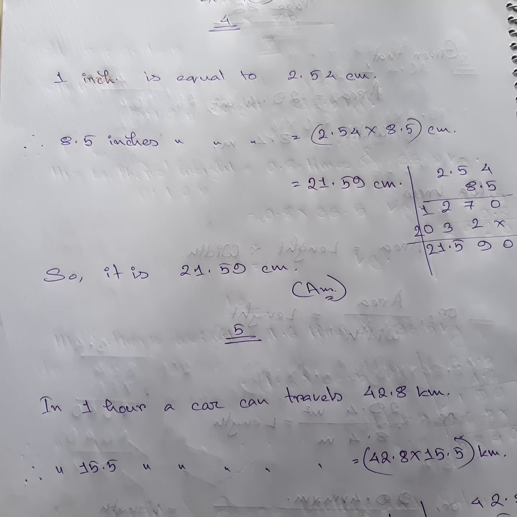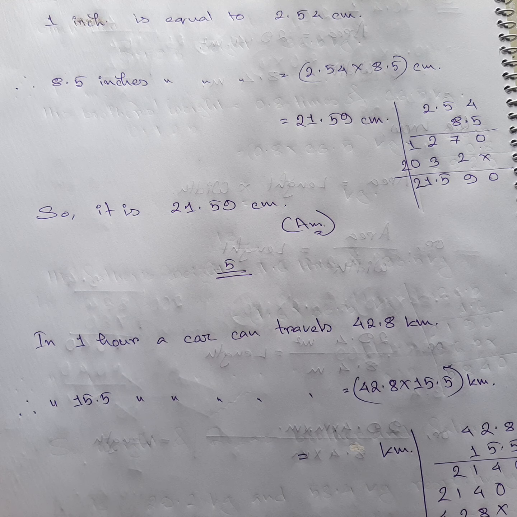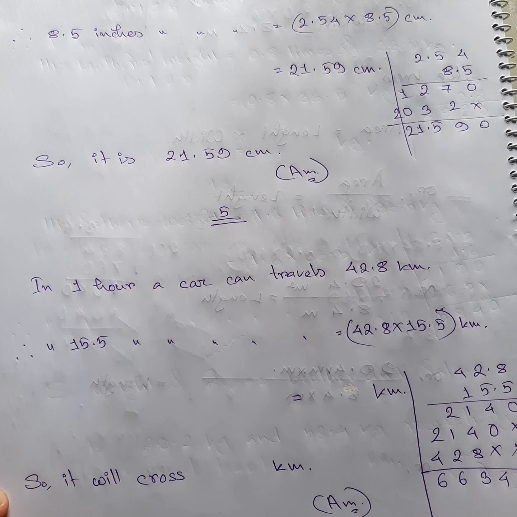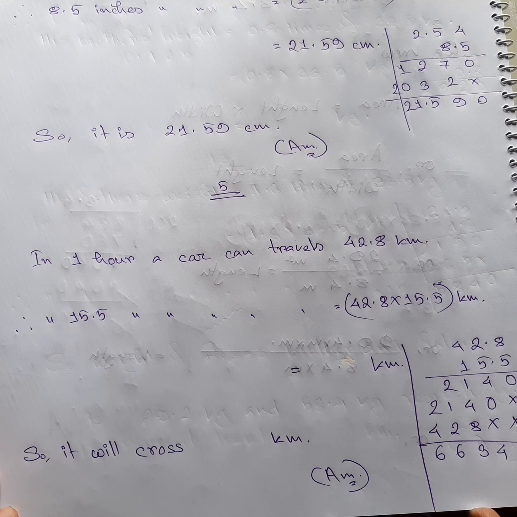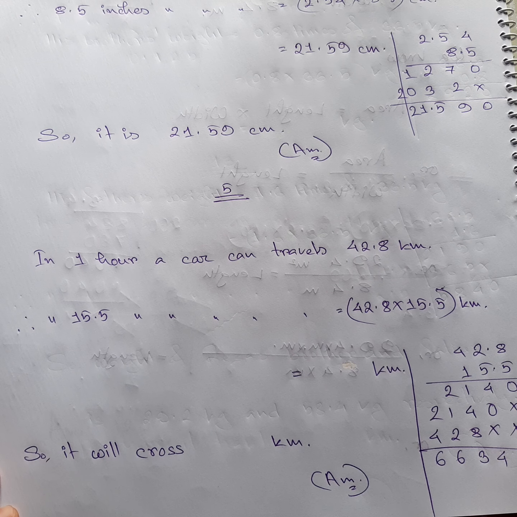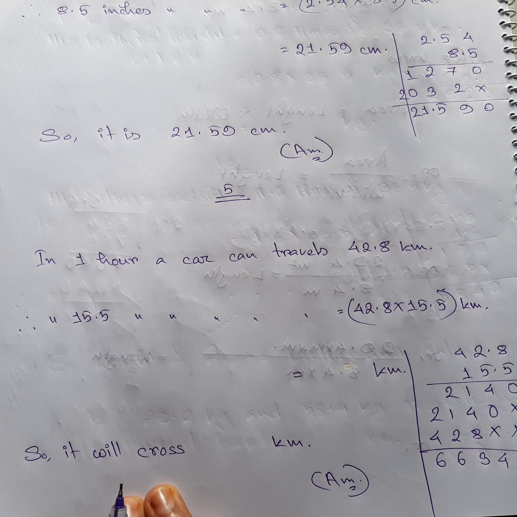Now in number 5 they said what? In number 5 they said, let me show you a little bit up here. This much is enough. A car travels.